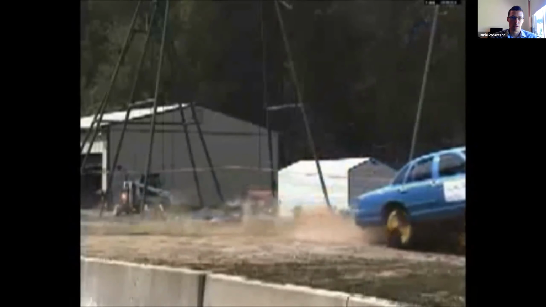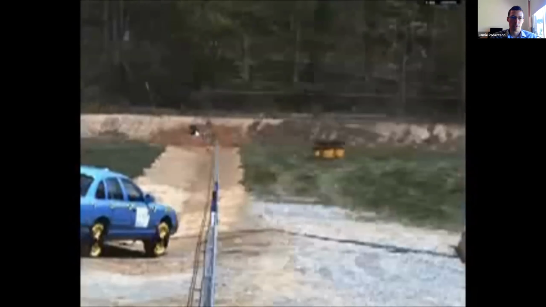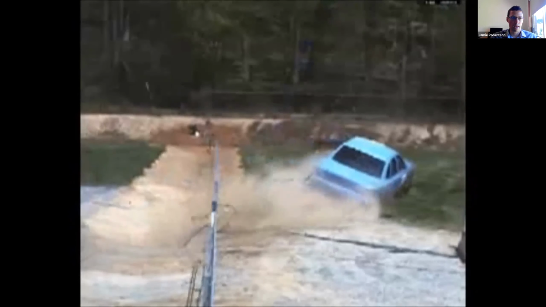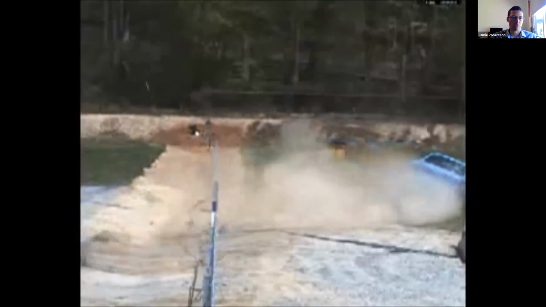So that just demonstrates the importance of taking these sort of changes in grade out of play, locating your barriers on relatively flat slopes and in front of features such as table drains.